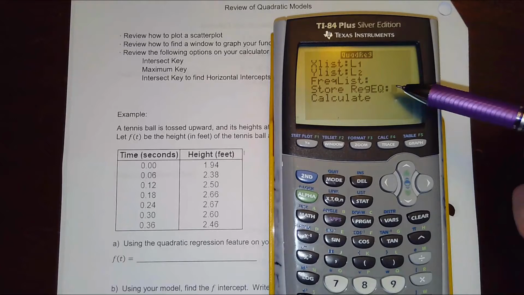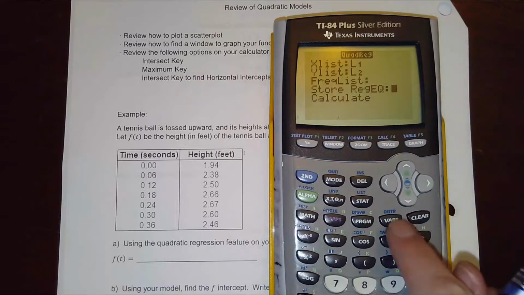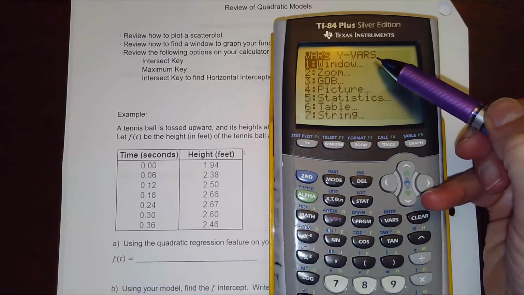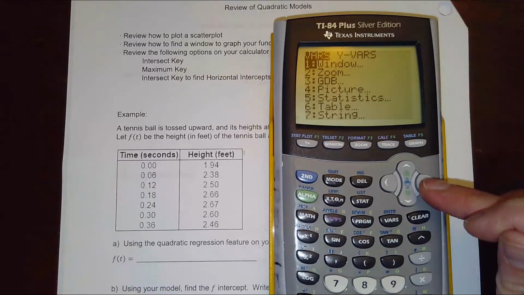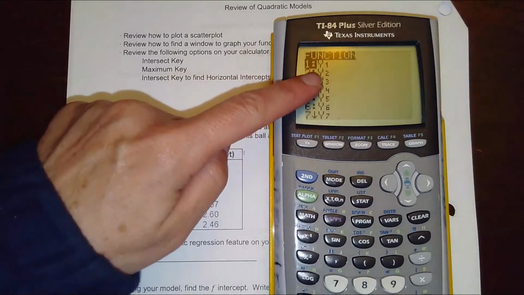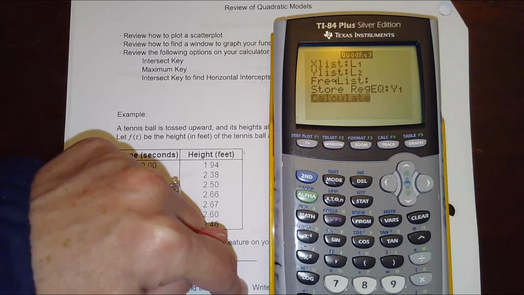And then if you want to be able to have the calculator just pop the equation into your y equals, we just need to tell the calculator, hey, I want you to put this into y1. So to find y1, that's your vars key, your variable key. So when we hit vars, we want the y variables. So scroll over to the right and hit enter. And now we're going to tell the calculator, hey, can you pop that into y1 for me? And then calculate.